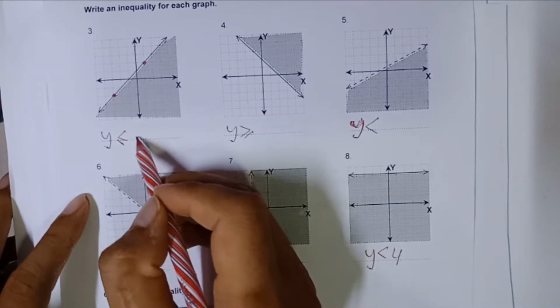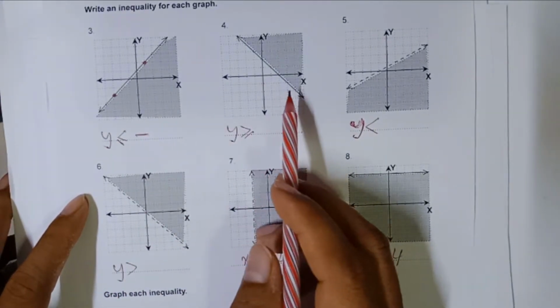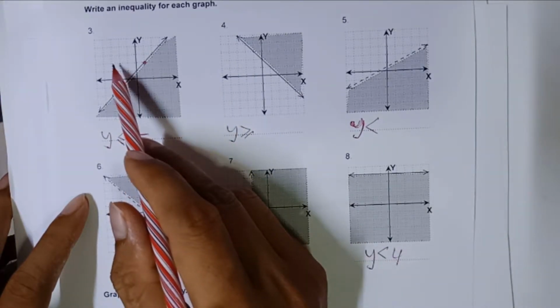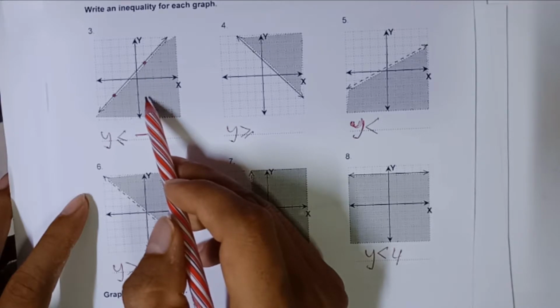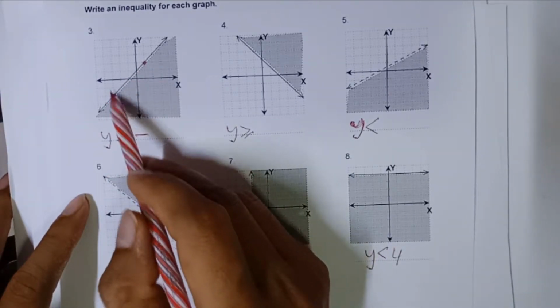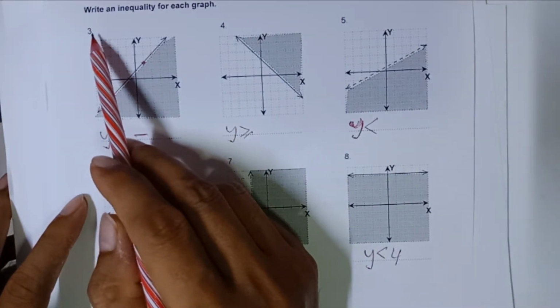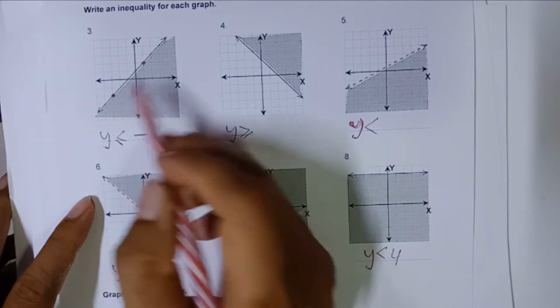So our slope is always either positive or negative. When you're counting up, positive. When you count to the right, positive also. But when you count down, negative. You count to the left, negative also. So in either way, it seems like our first slope in number 3 is a positive slope. You can go up positive, positive. You can go down negative, negative, stay positive.